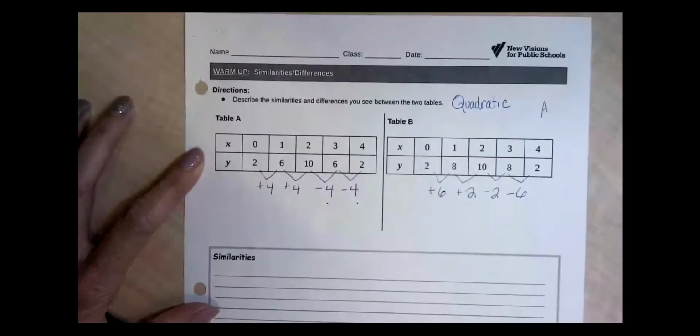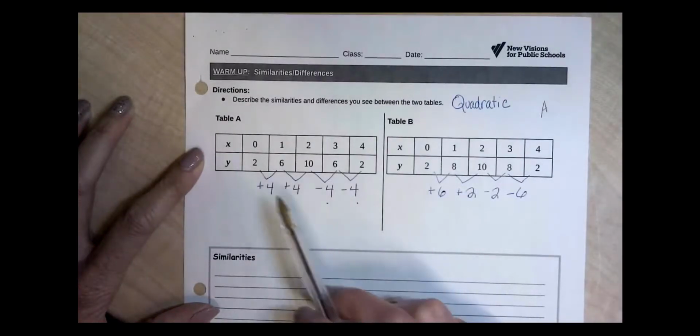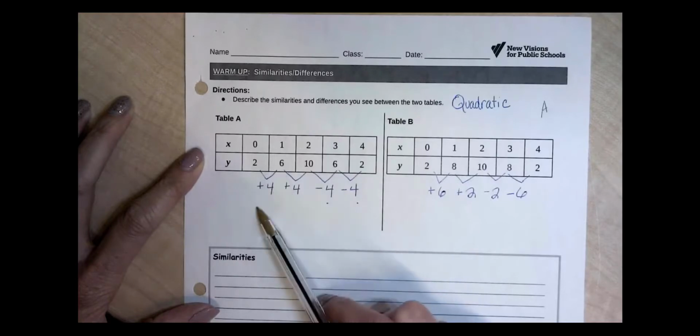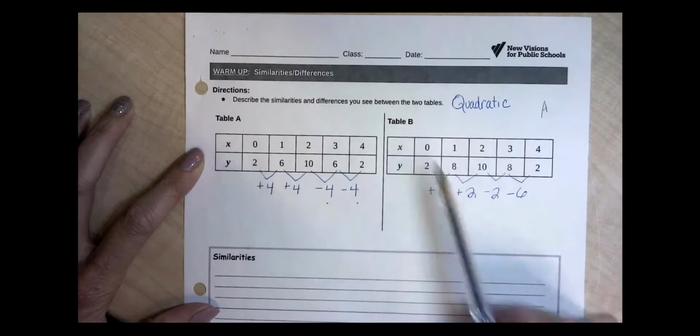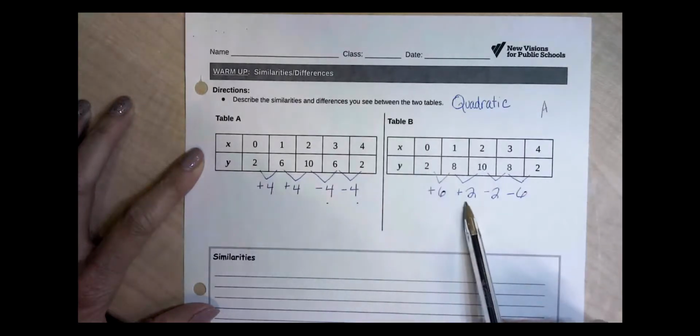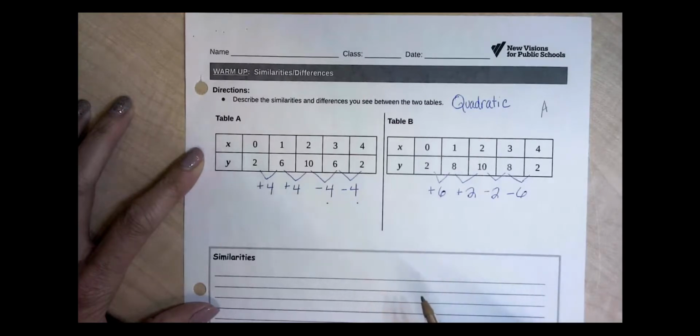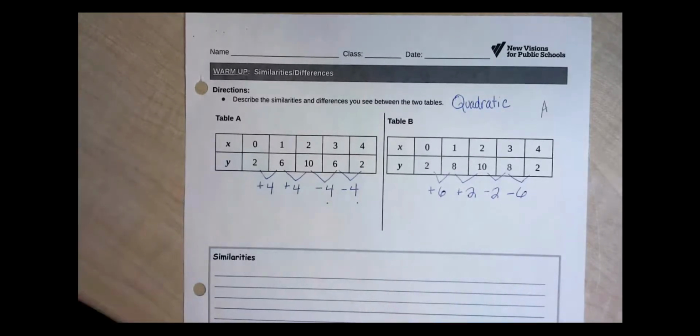How they are different: the rate of change is not consistent. Over here for Table A, you have 4 jumps in between the numbers, but for Table B, you have 6 jumps and then 2 jumps. All right, so the rate of change is quite different between the two tables.